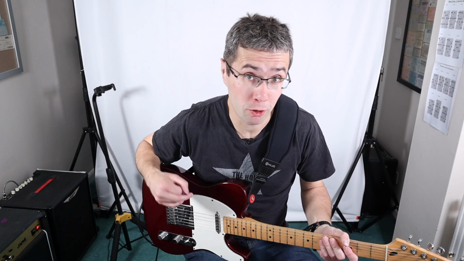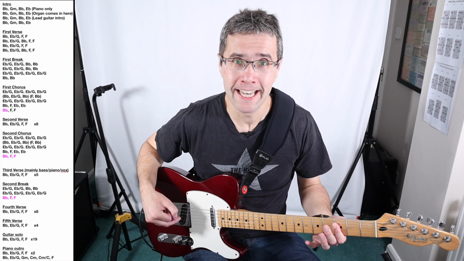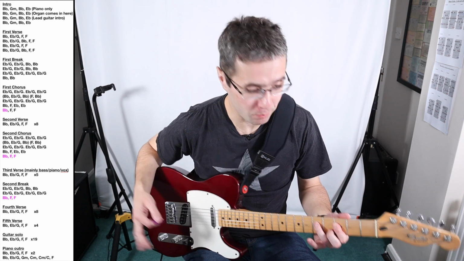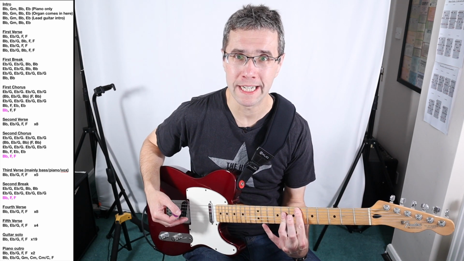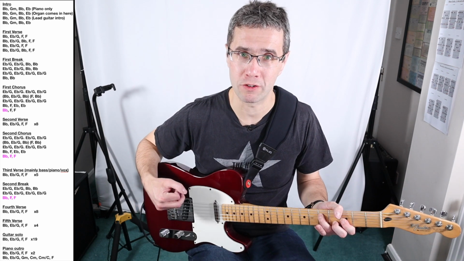So in the song structure, which I'll put up on the screen now, I've referred to the B flat over F as just a B flat, but I've kept the E flat over G in the song structure, just to remind you that it's not a bar chord E flat shape. It is an unusual shape if you're not used to that.